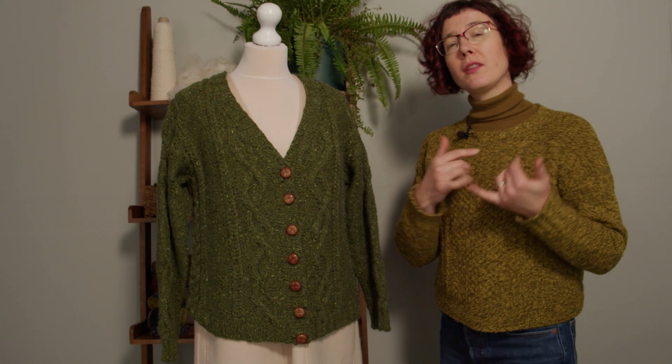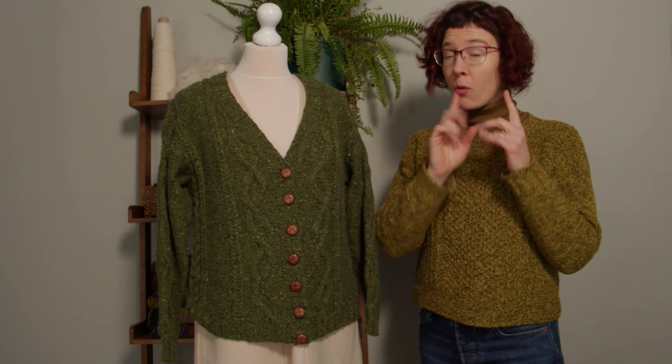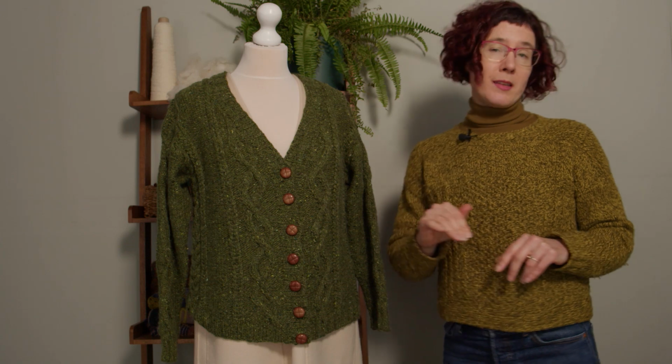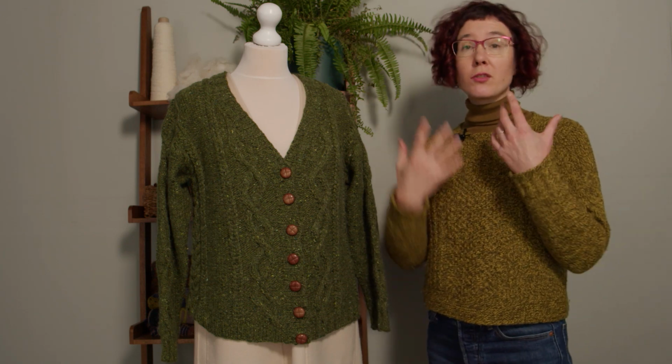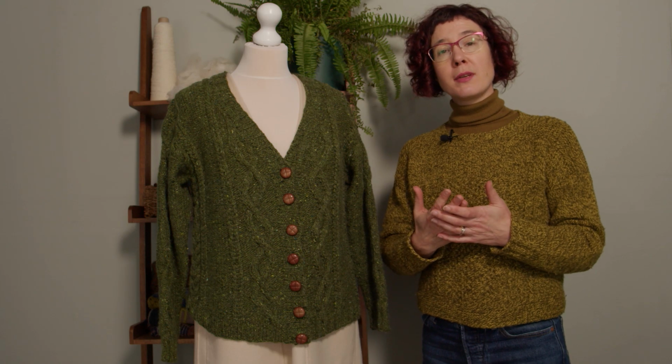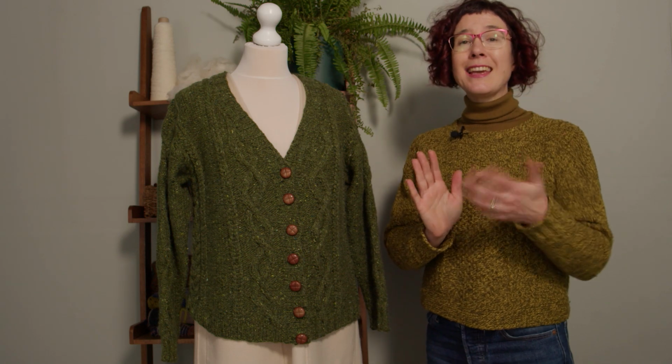So to begin with, the main question that I would start with, first of all, is which way is the pattern, or the sweater or cardigan, actually knit? Because that's going to impact how you go about doing it, and where the levels of difficulty you're going to hit are.